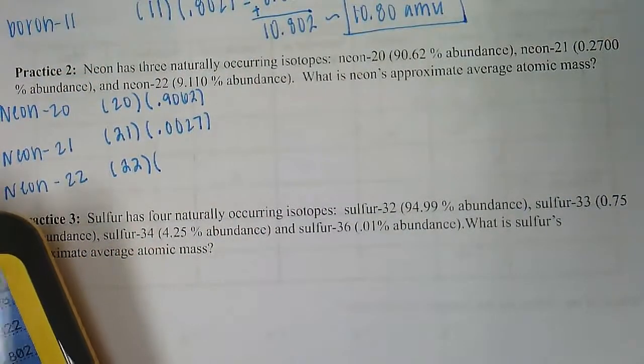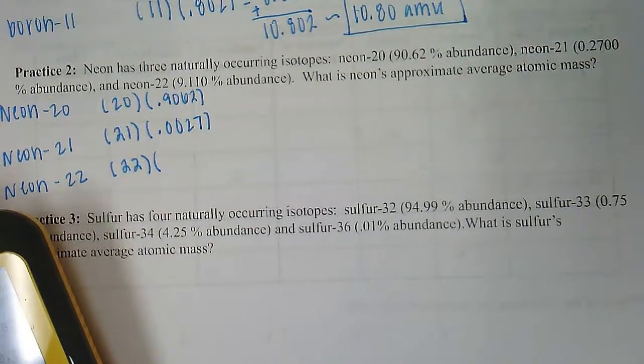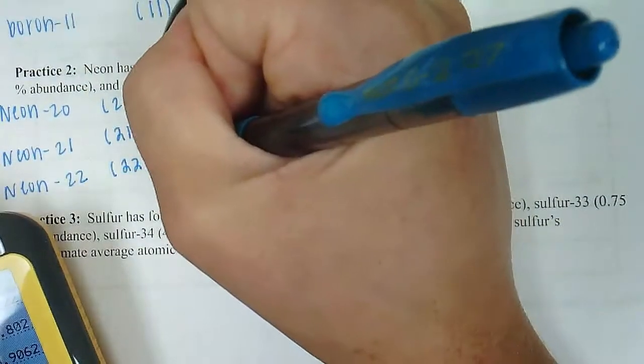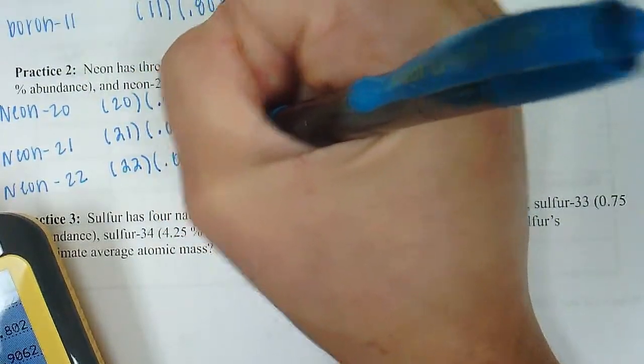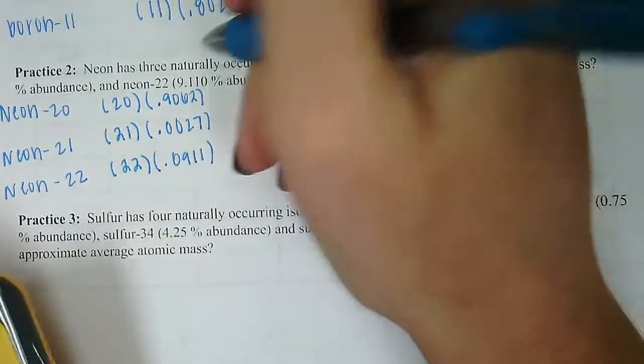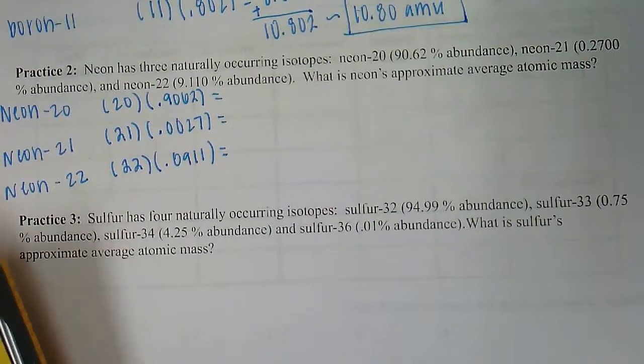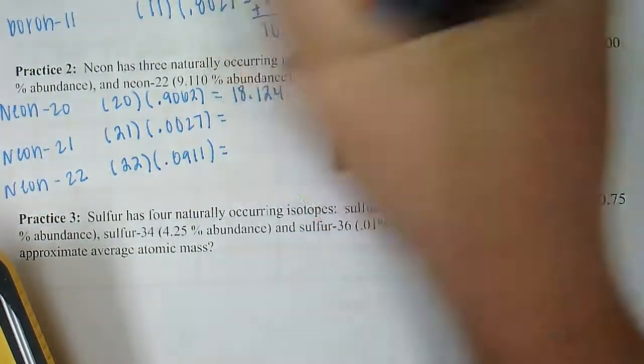My third one, where I will take that percentage, 9.110 divided by 100, 0.0911. Okay, so I have all of my percentages converted. I will now multiply my individual ones. I get 18.124.